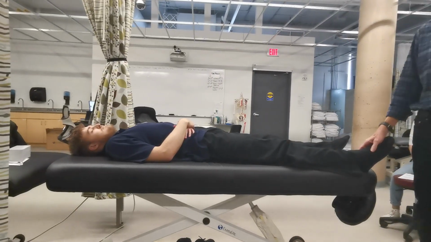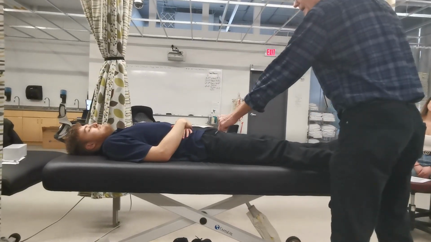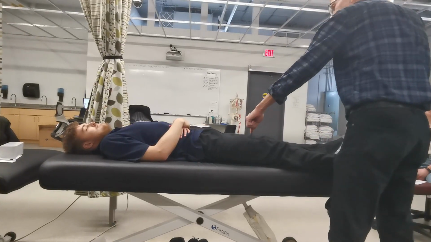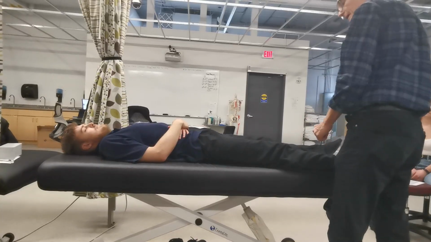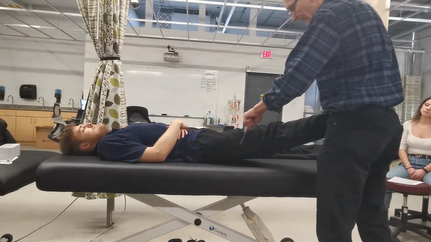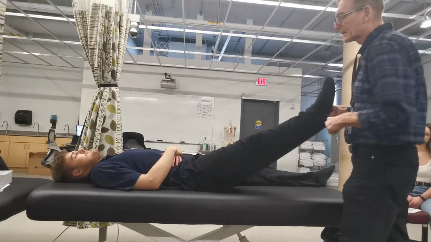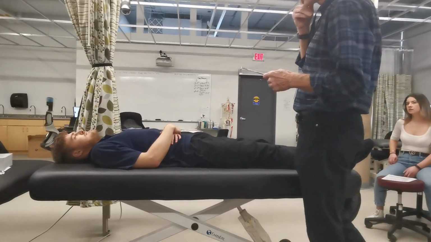So then I'm going to come through here. Does that feel normal? You close your eyes, that's great. Coming in, that feels okay in here? You feel that all the way down? That's great. And then coming through here, great. And then coming through there, that feels okay? Yeah, great. So there's no loss of sensation during that.